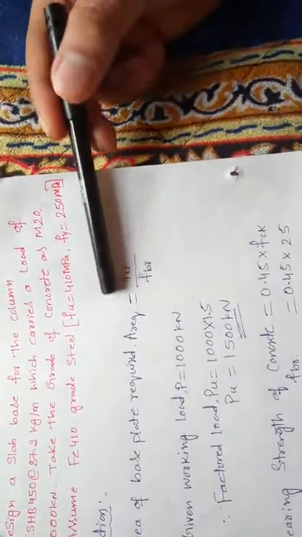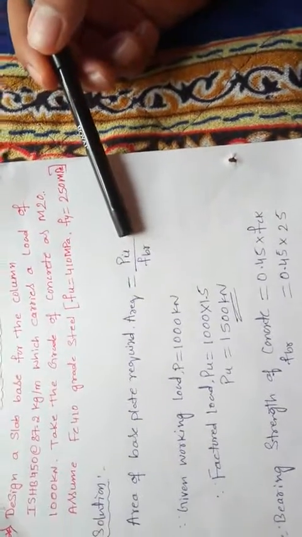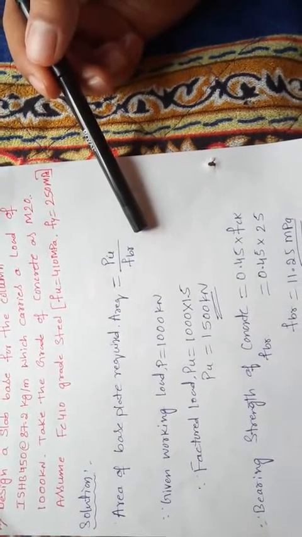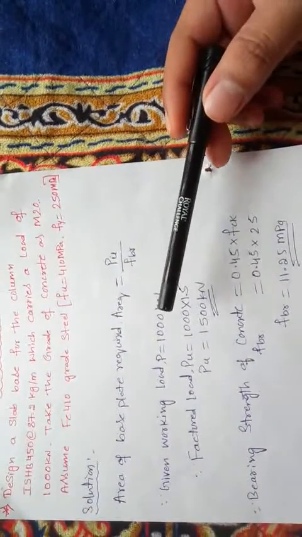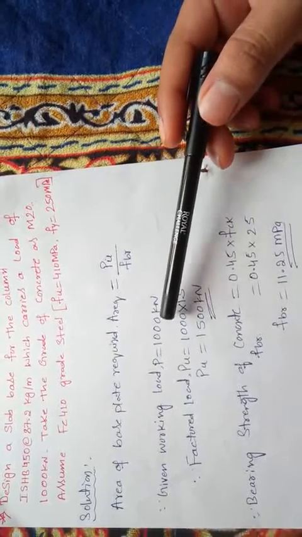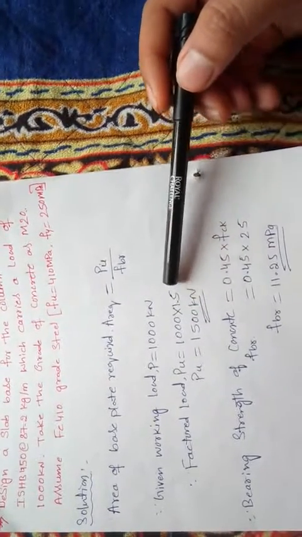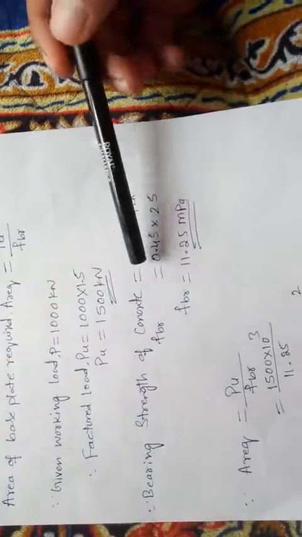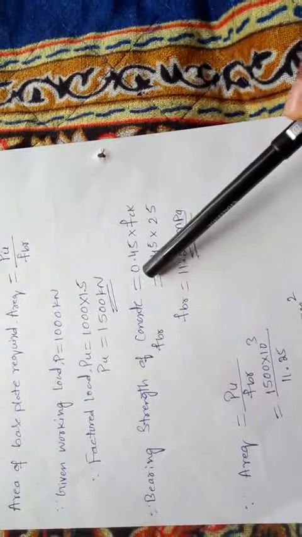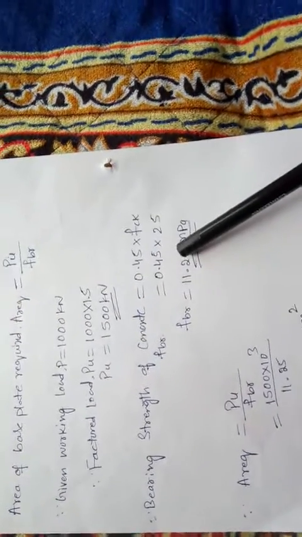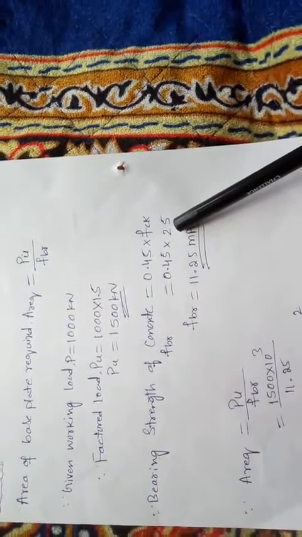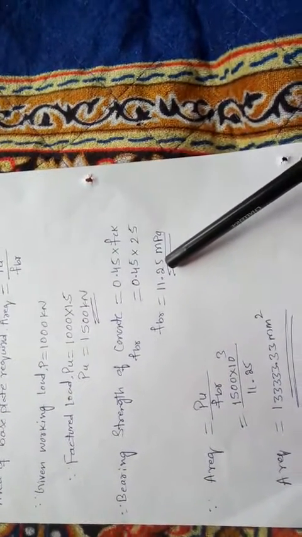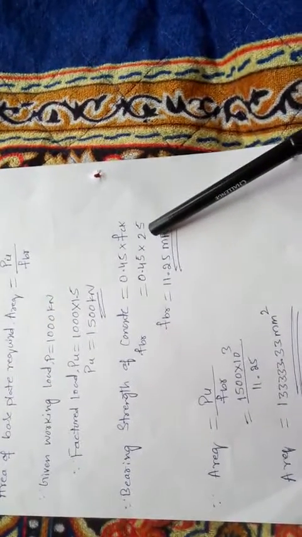This is the formula to calculate the approximate area required for the base plate, that is Pu divided by fbr. fbr means the bearing strength of the concrete. So you know the factored load. The working load P is 1000 kilonewton. You multiply it with 1.5 and you will get the factored load. Then you can calculate the bearing strength of the concrete. fbr is 0.45 fck. So 0.45 times fck, 25, gives you 11.25 MPa. That is the bearing strength of the concrete for M25 grade.